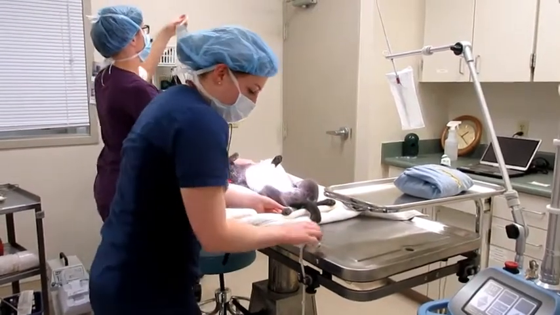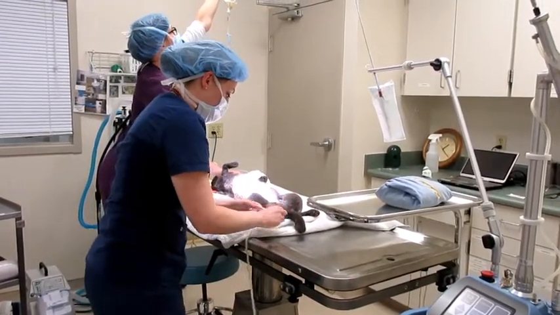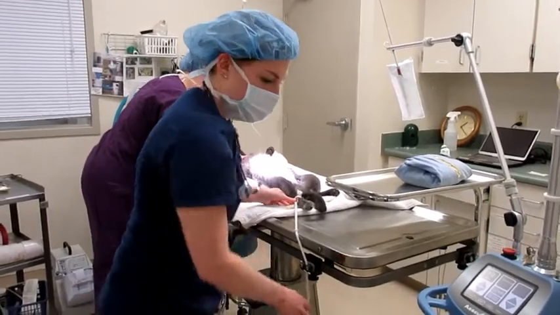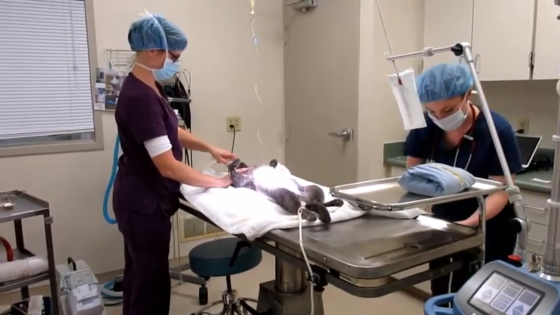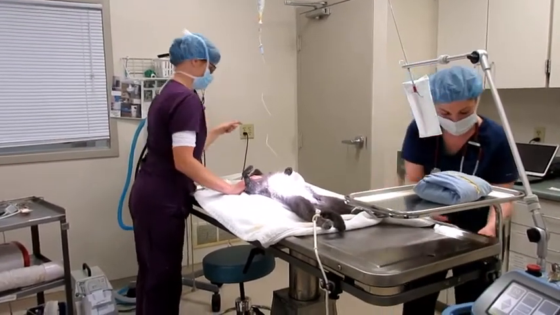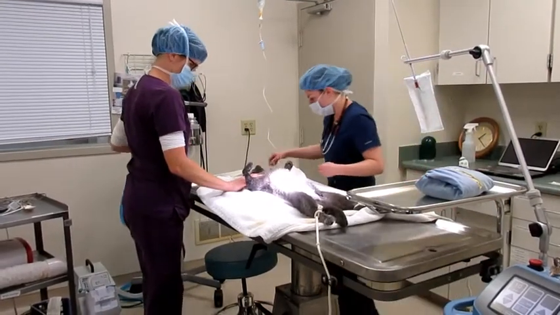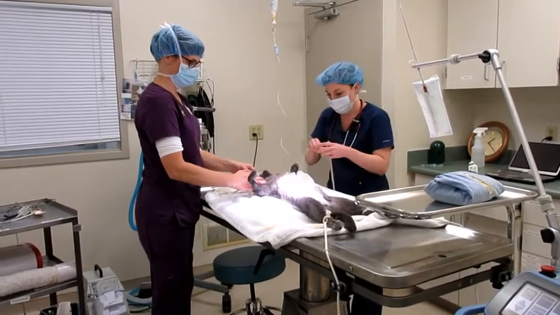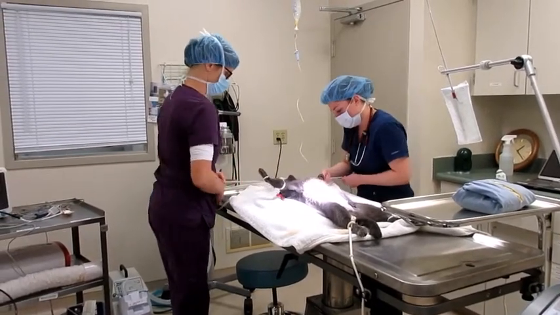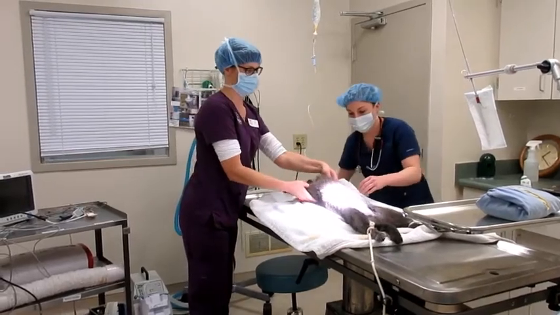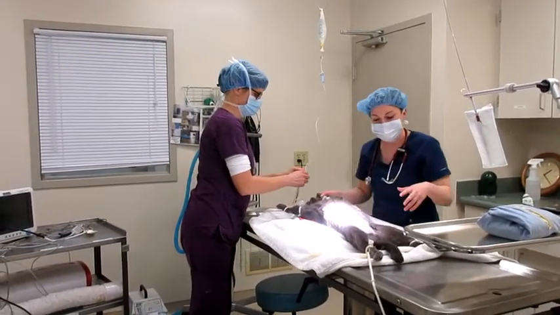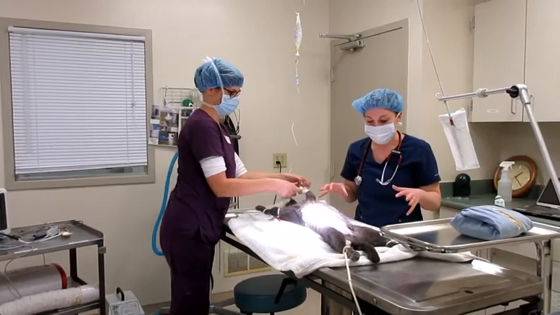We can then secure our patient to the table using these ropes. Place one around each leg. And then we can now do a final scrub, attach all of our monitoring equipment, and begin surgery.